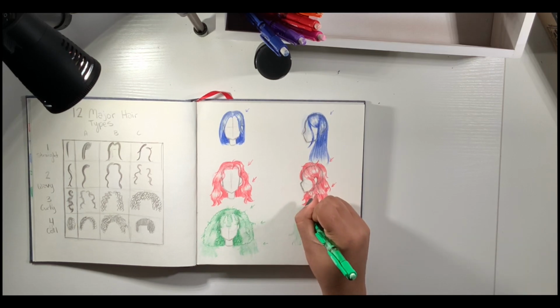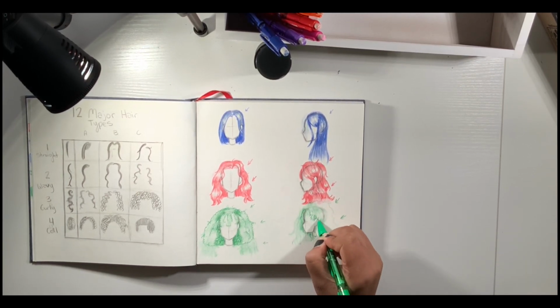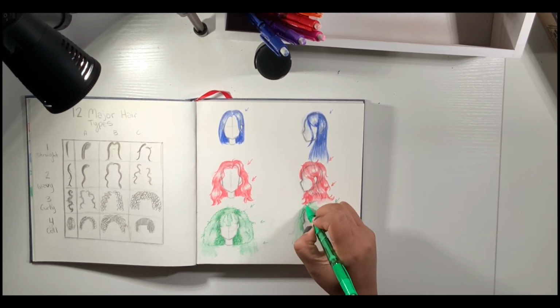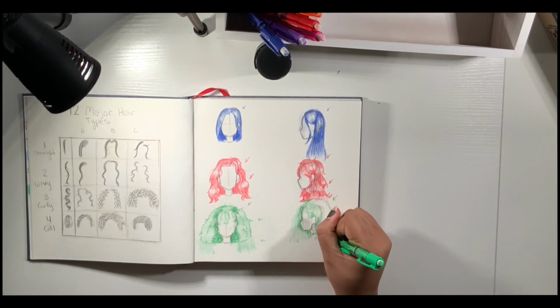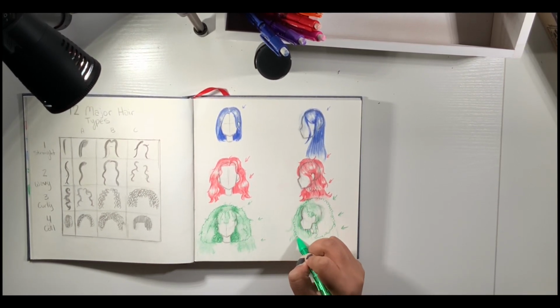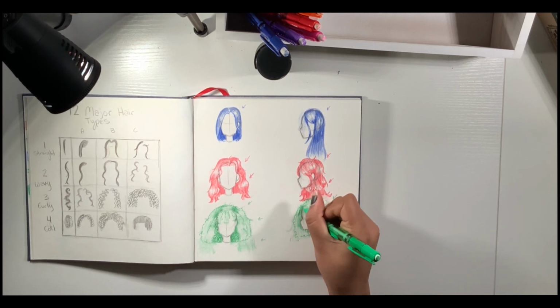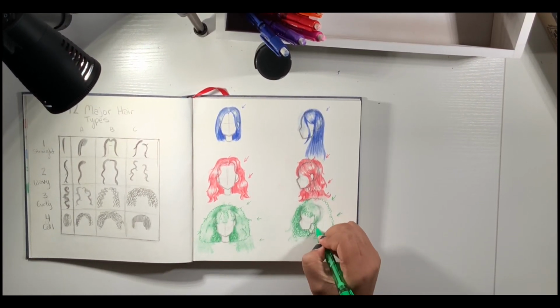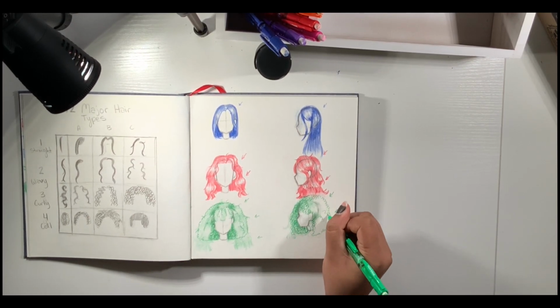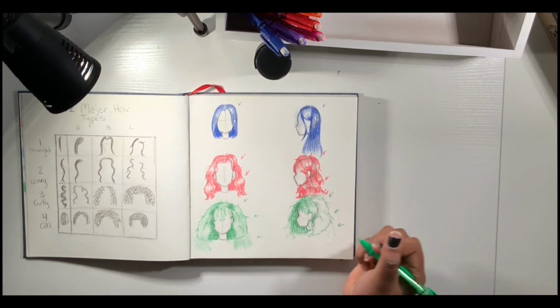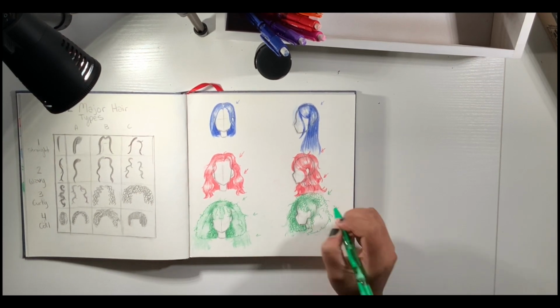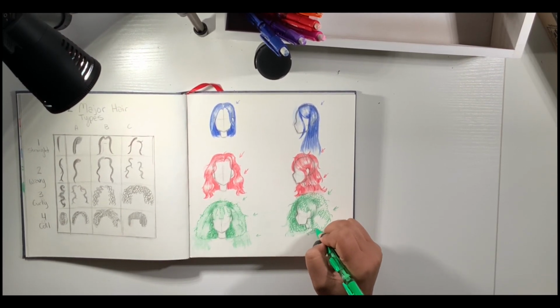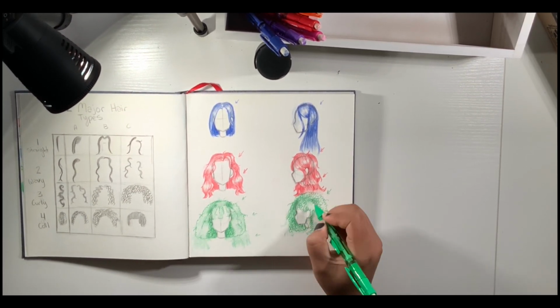One thing you should also take note of is that highlights are going to be a little less tamed than in examples 1 and 2, straight and wavy. The reason is that the curly hair is already kind of almost an afro. There is no one specific place for the highlights to reach, so it's going to be more sporadic.